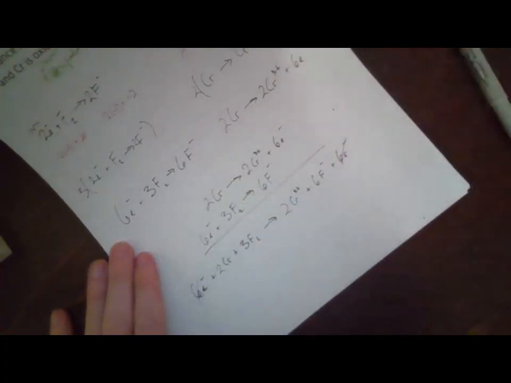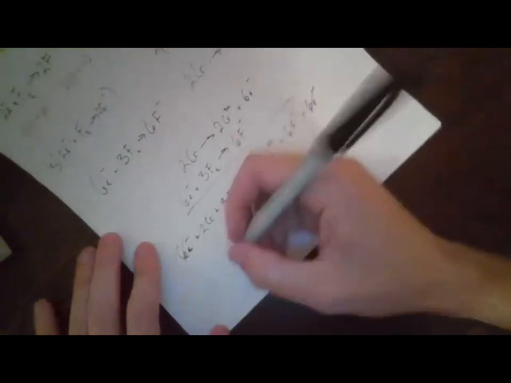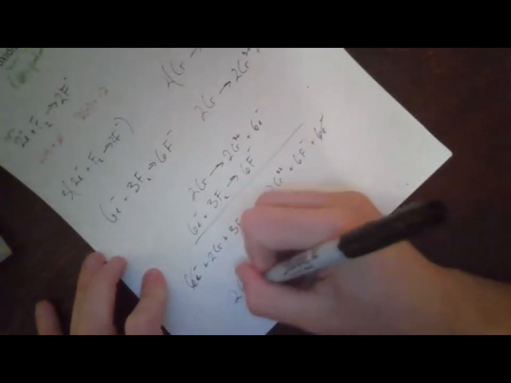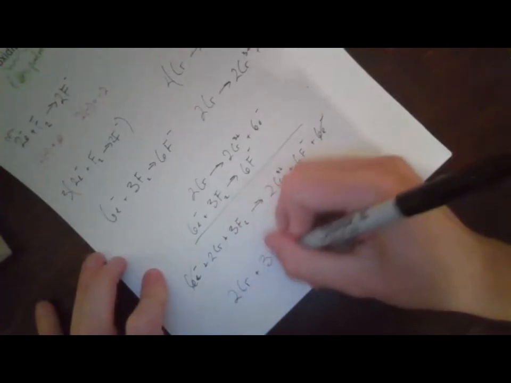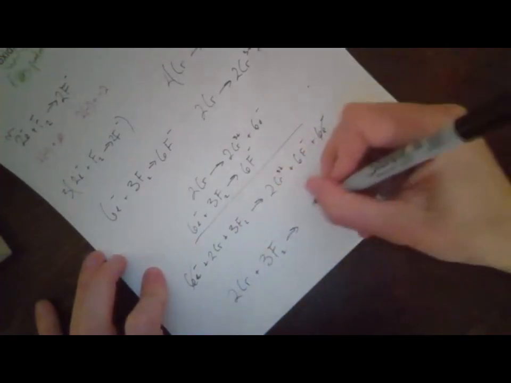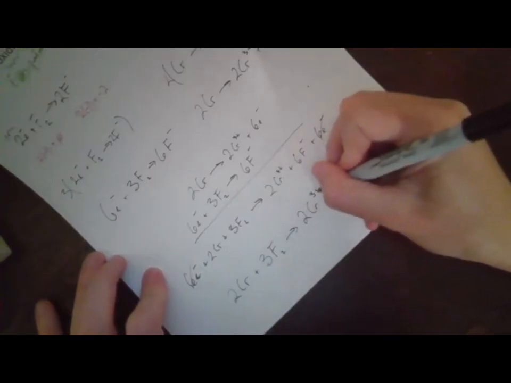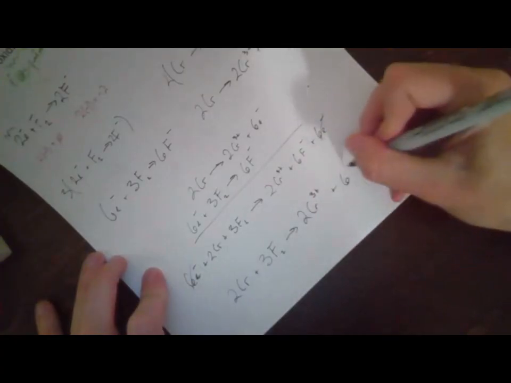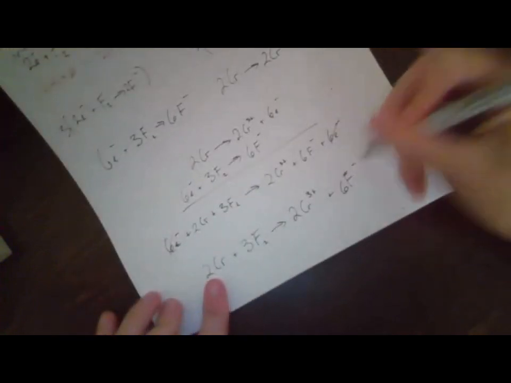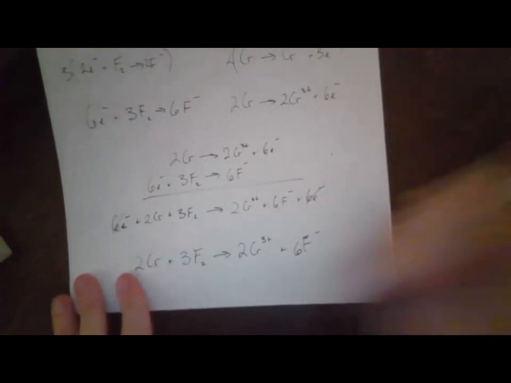The electrons cancel, right? And that's the whole idea. That's why we did this balancing. And so my overall balanced reaction is going to be 2 chromium plus 3 F2 becomes 2 Cr3 plus plus 6 F minus. Fluoride's tough.